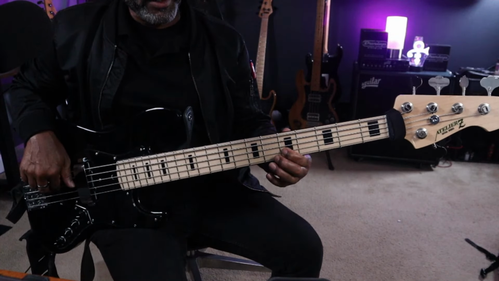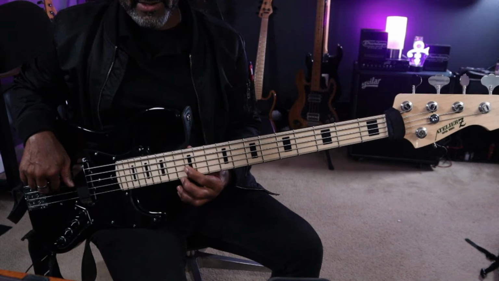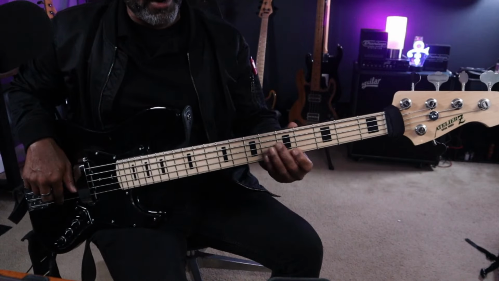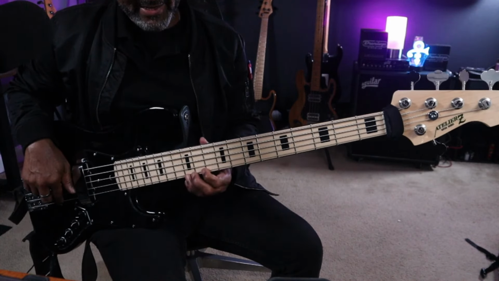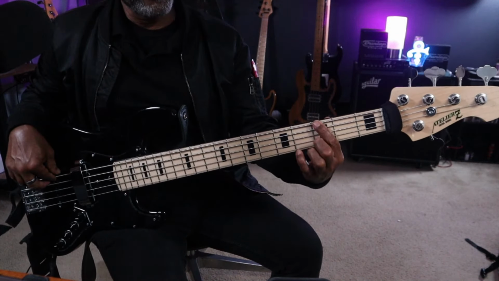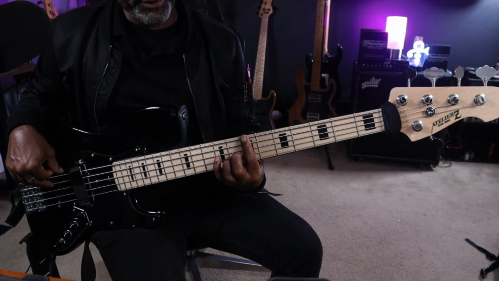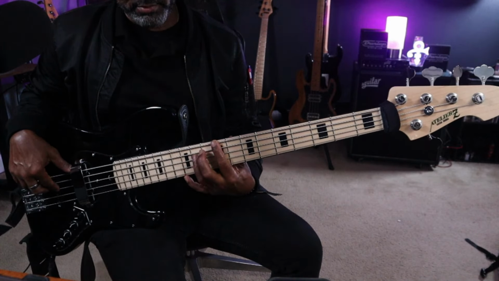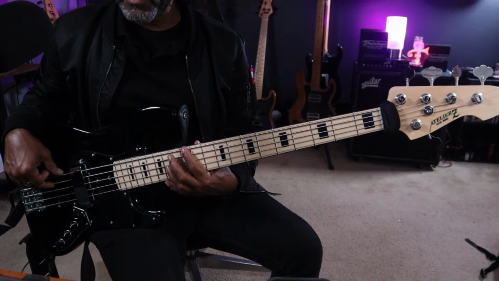F, G, A, B, D. B flat or A sharp, C, D, E, and G. D, E, F sharp, A flat or G sharp, and then B.